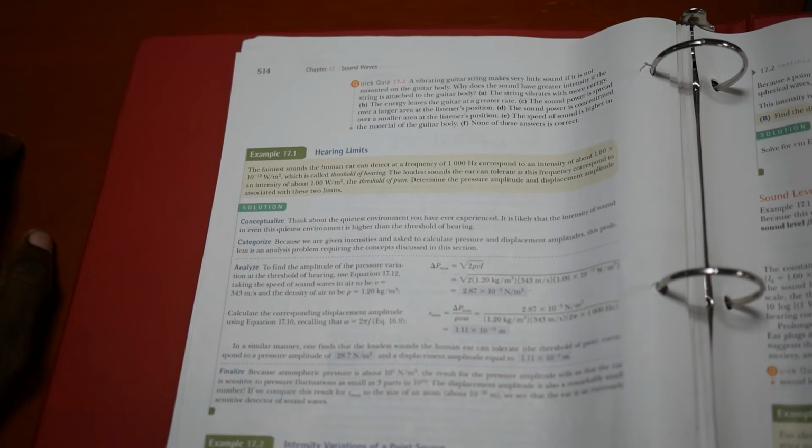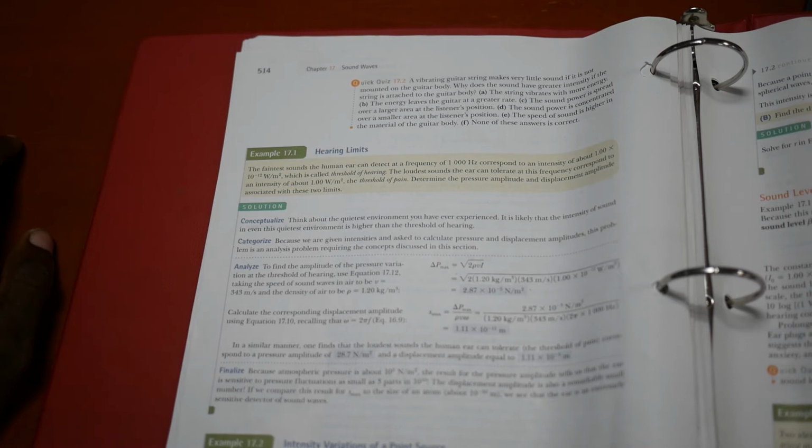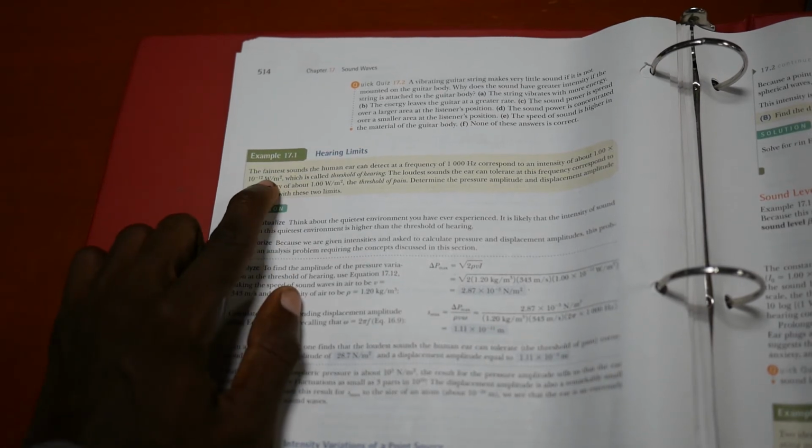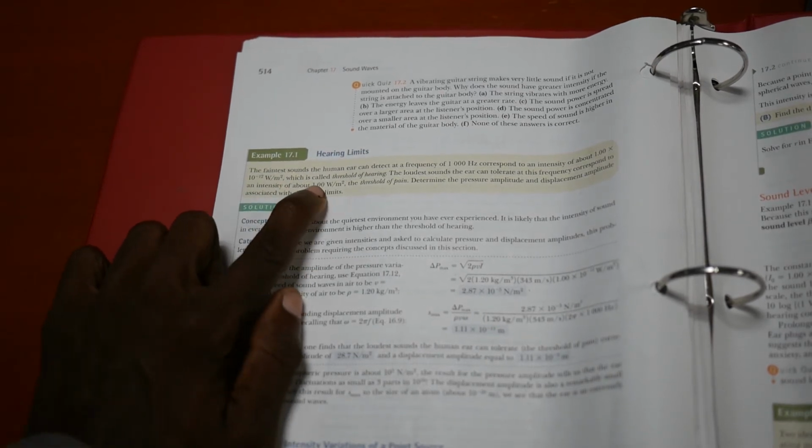So it says determine the pressure amplitude, which is the maximum pressure, and the displacement amplitude, which is the maximum displacement, associated with this intensity and this intensity.